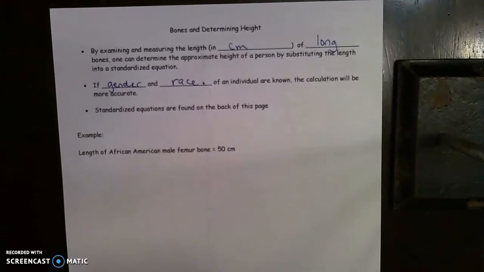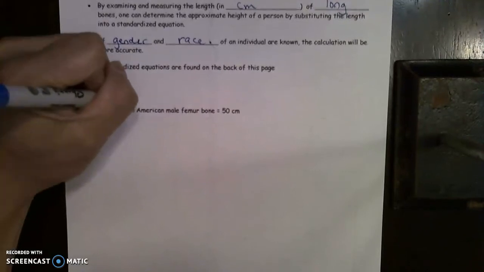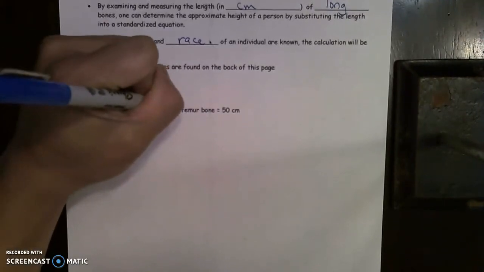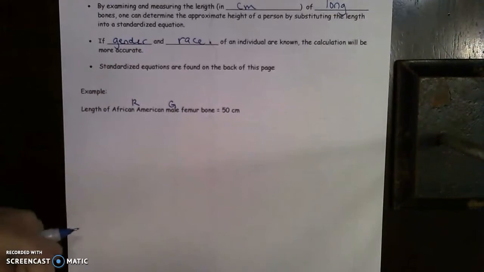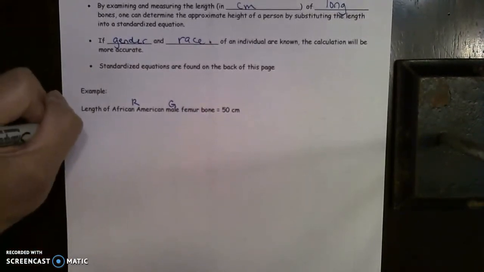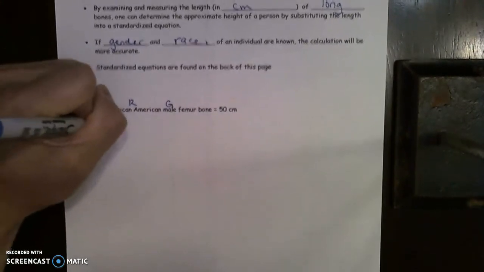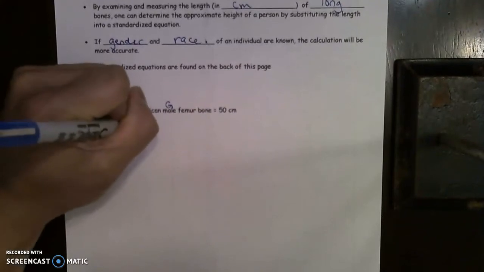What I'm going to go through is an example of how to calculate the length of a bone to determine the height of an African American male who has a femur bone of 50 centimeters. Notice we're given the race and we're also given the gender. I'm going to go through 5 easy steps on how to calculate this. Step number 1, we're going to use the standardized equation to determine the height in centimeters.